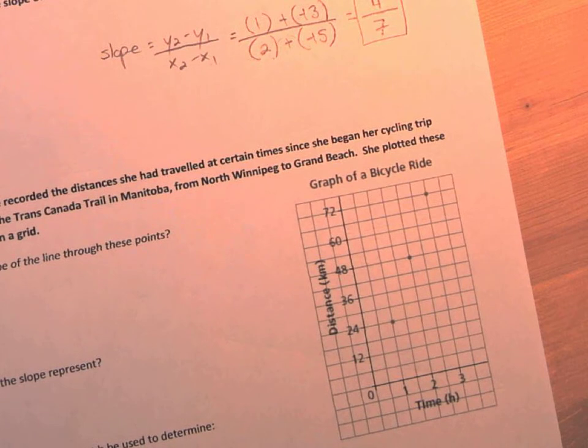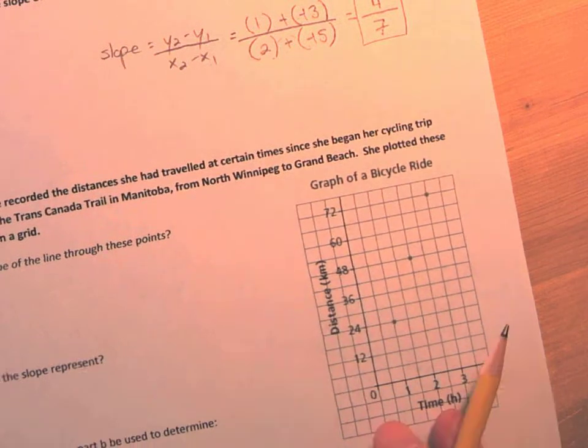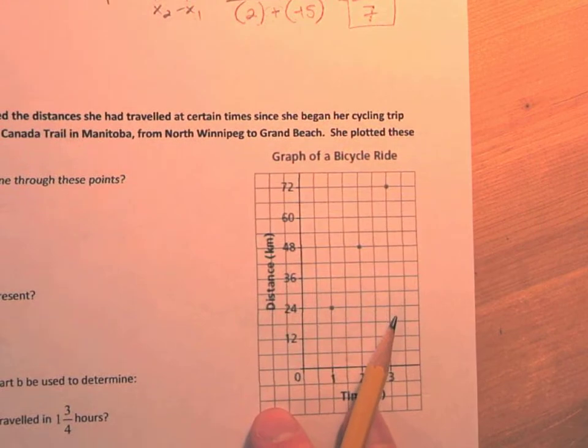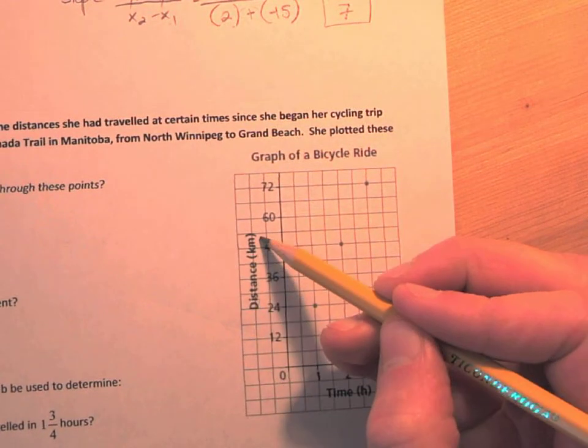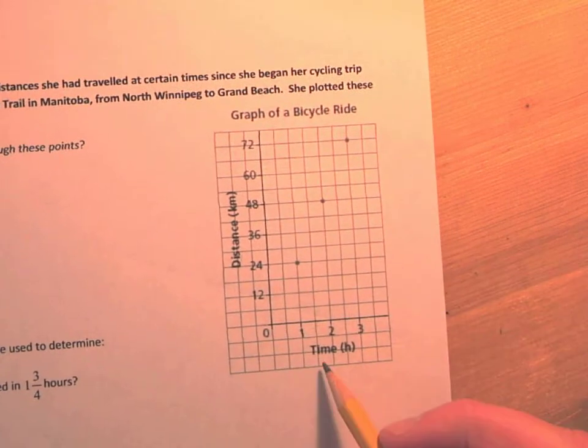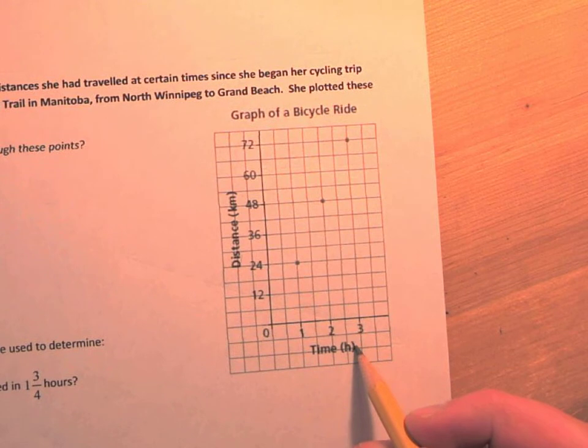Yvonne recorded the distances she traveled at certain times since she began her cycling trip along the Trans-Canada Trail in Manitoba from North Winnipeg to Grand Beach. She plotted these data on the grid. Okay, so now I'm going to look at the grid, the graph of a bicycle ride. So I look at my axes. The y says distance in kilometers and the x says time in hours.